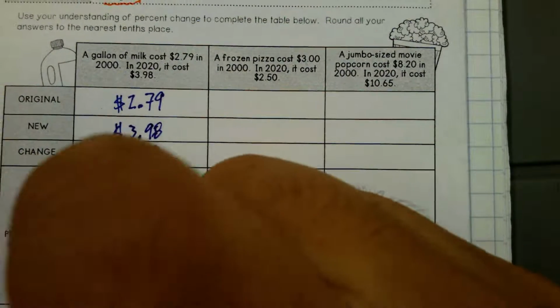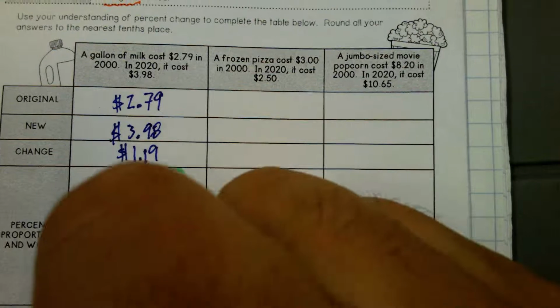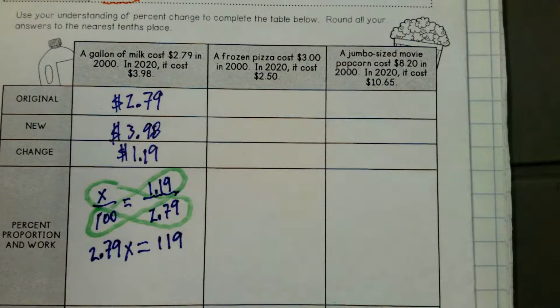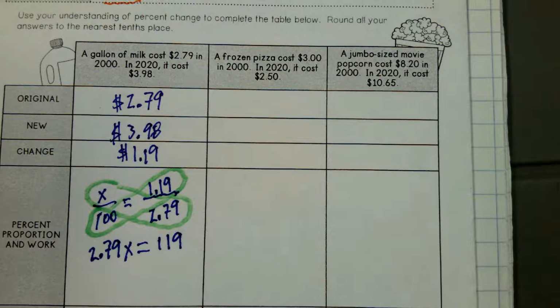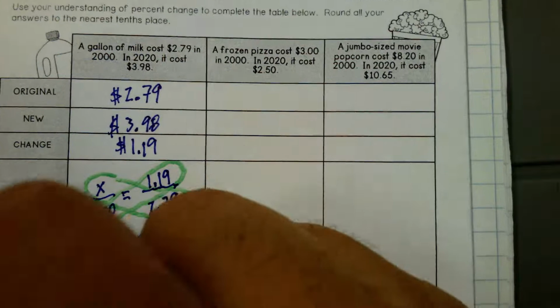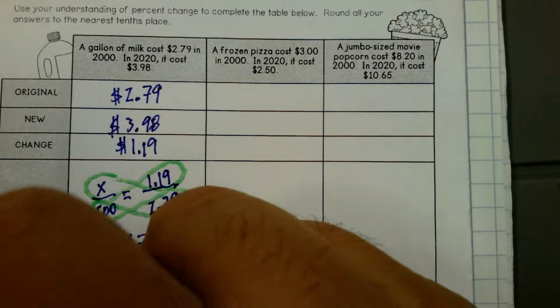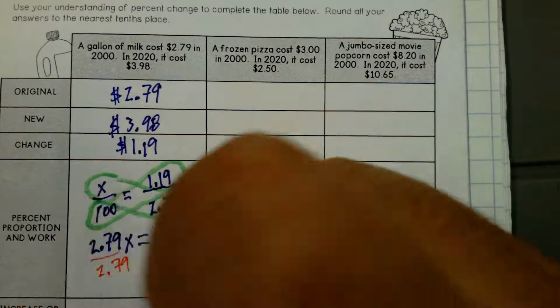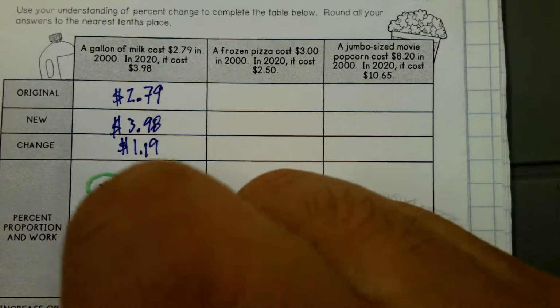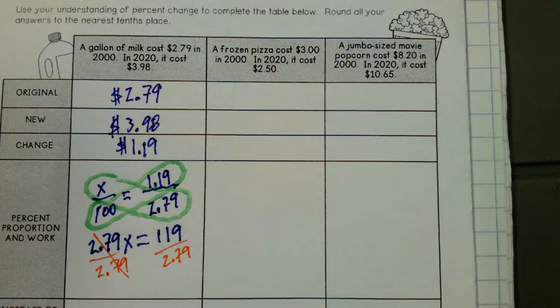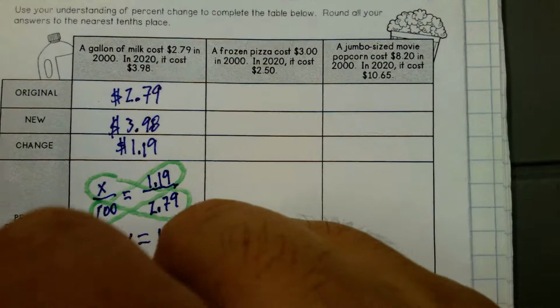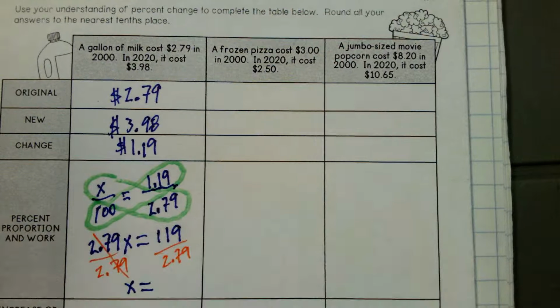x equals 119. Okay, so let's divide. And let's see what we get for our percent. Is it 42.7?